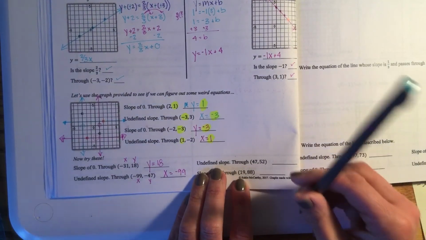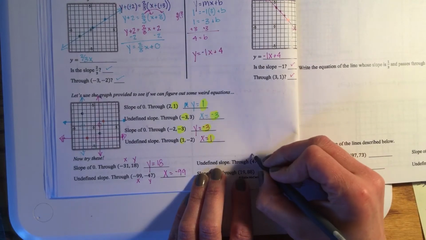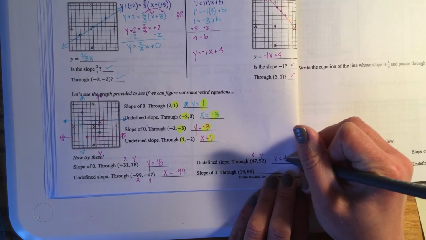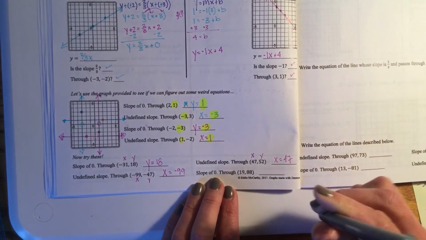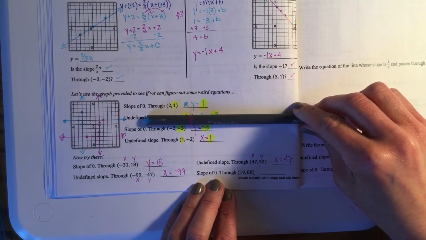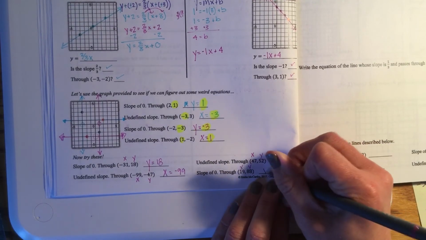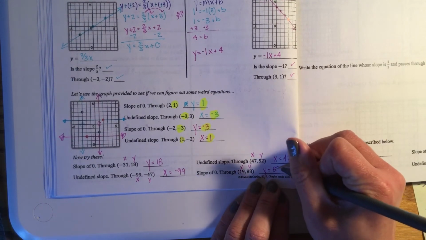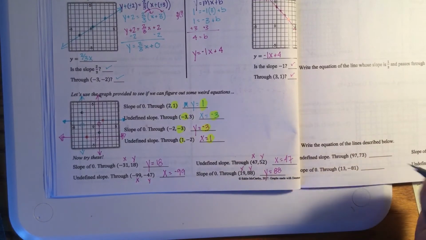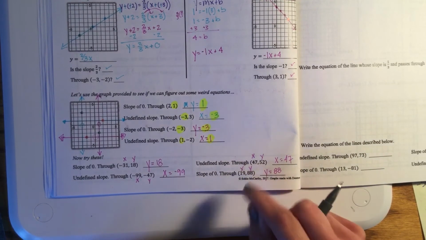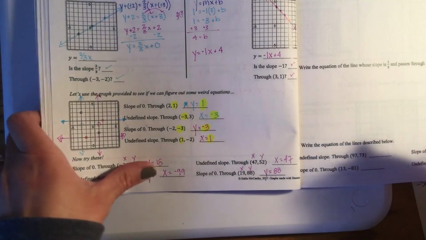Undefined, that means it goes up and down. So up and down, it crosses the x-axis. So it's x equals 47. The next one, it's a slope of 0, so it's flat. It crosses the y-axis. So it's going to be y equals 88. Now, I am someone that loves to put the x and y there. It just helps me figure out which one is which and keep it in my head.